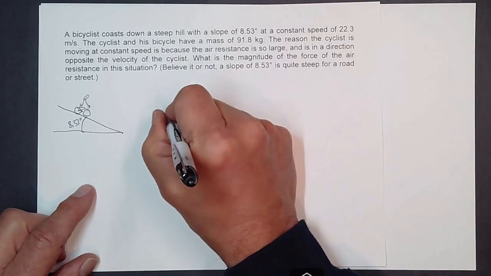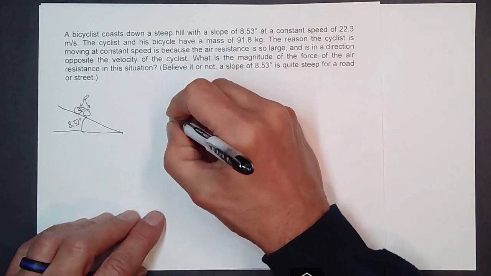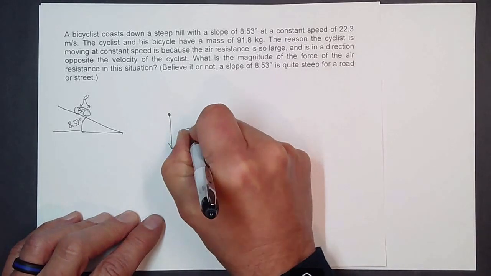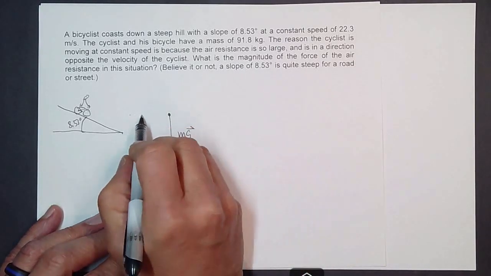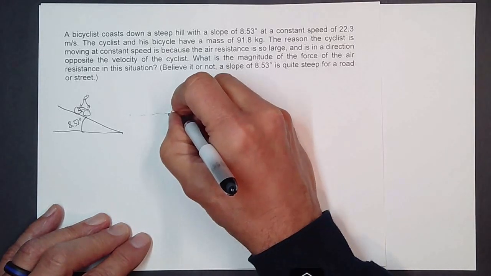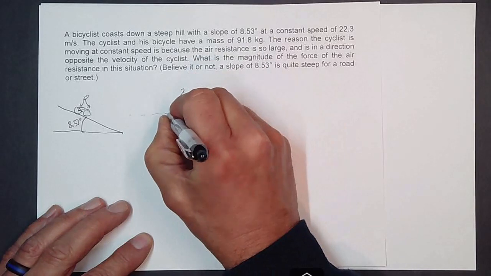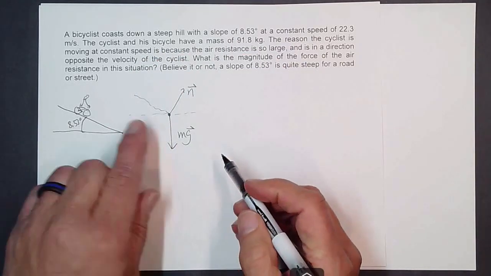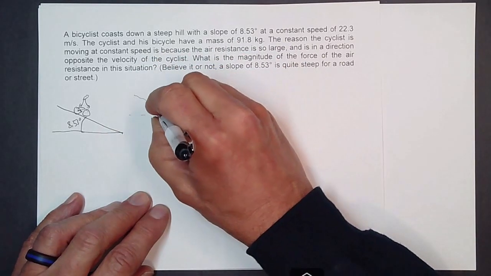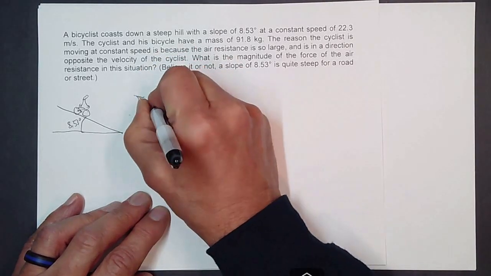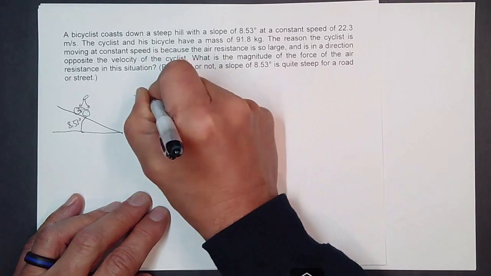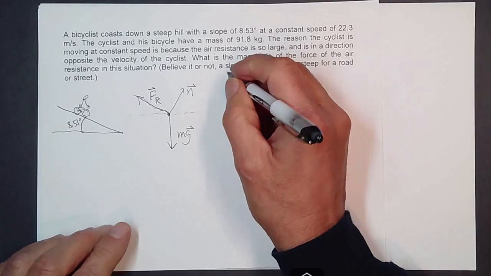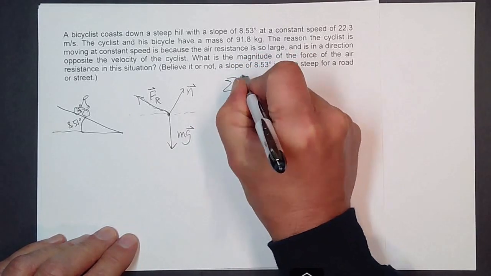Now, a free body diagram here. Let's figure out what we've got acting force-wise. We would have mg. Okay, we'd have a normal force in this case, which is perpendicular to the road. Normal means perpendicular, and so there's that. And then there's the resistive force of the air going back up the hill here. So I'll just call that F sub r for a resistive force. And that's it.